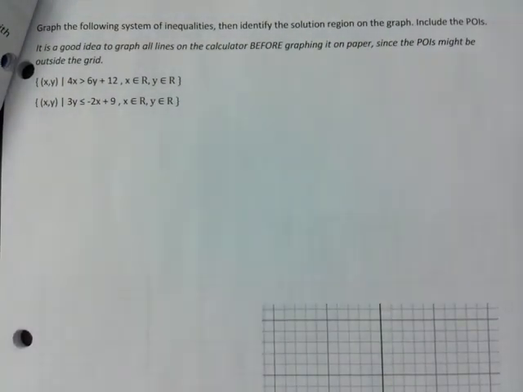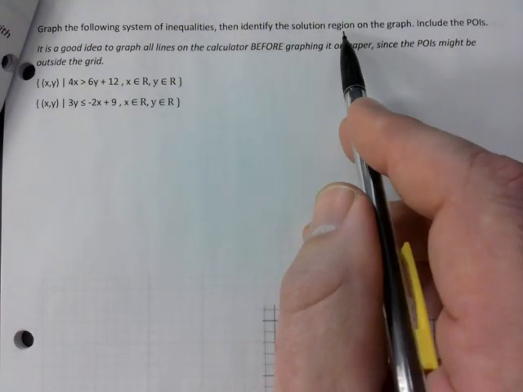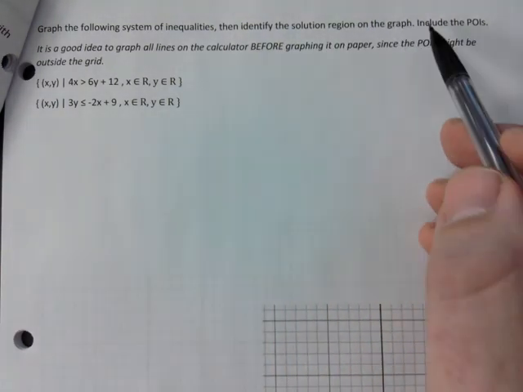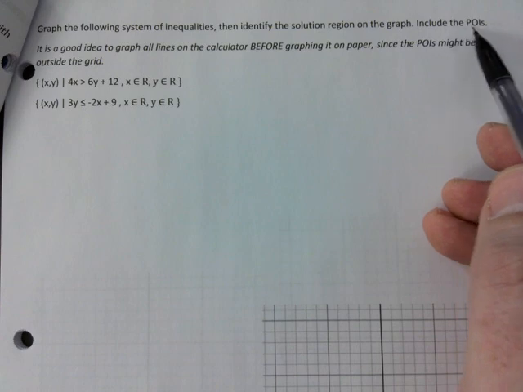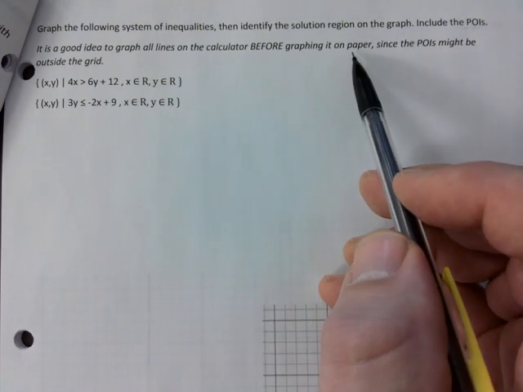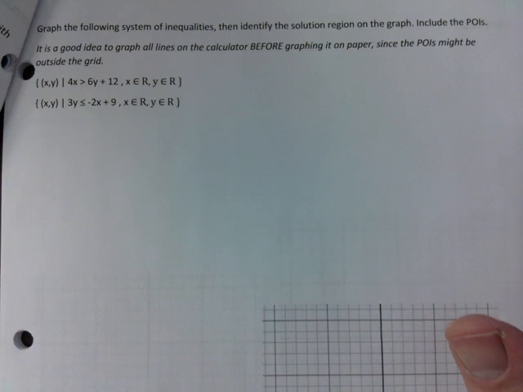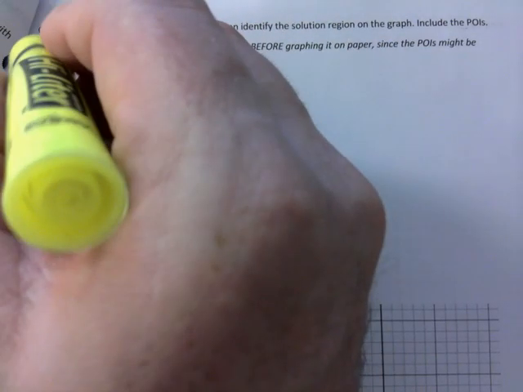So here's the meat and potatoes of today's lesson, okay? Graph the following system of inequalities. Then identify the solution region on the graph. Include the POIs. It is a good idea to graph all lines on the calculator before graphing it on paper, since the POIs might be outside the grid. And I will highlight that part.